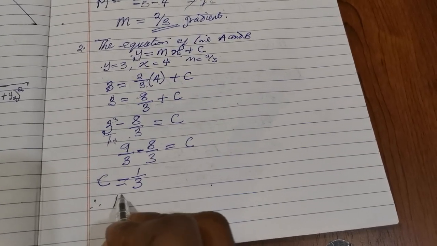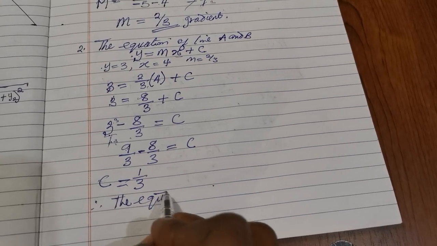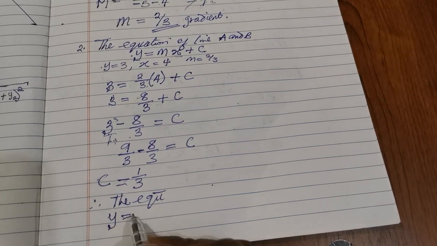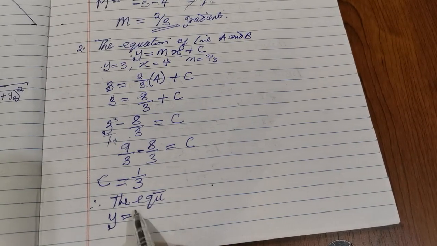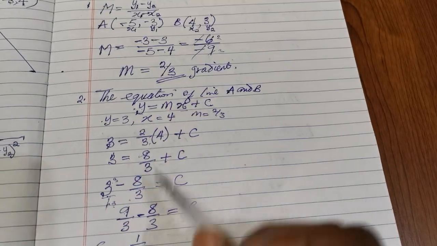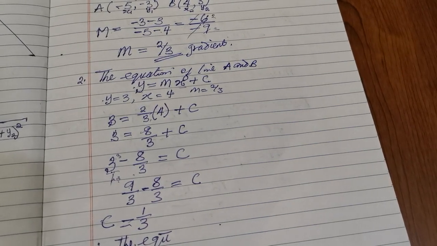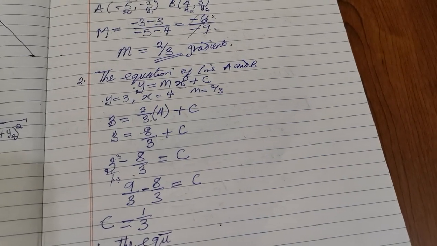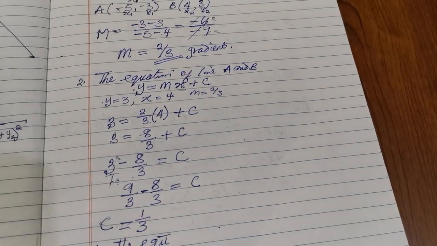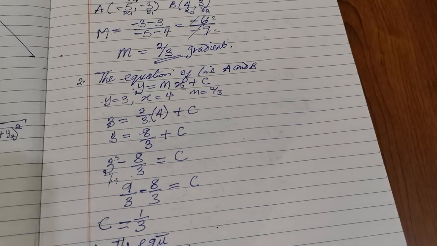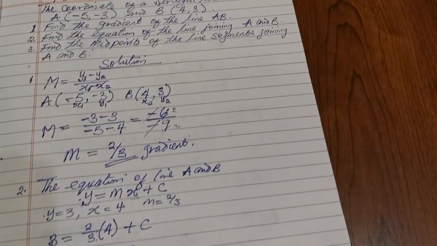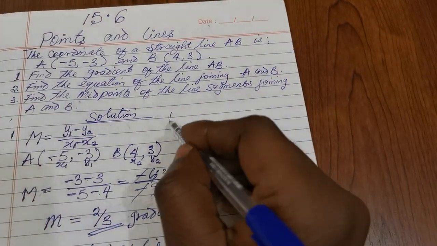Therefore, the equation will now give us y equals. You already know your gradient is 2 over 3, so 2 over 3 x plus the intercept. The intercept we have is 1 over 3. So this gives us the equation of the line. Okay, and we solve the other ones here.